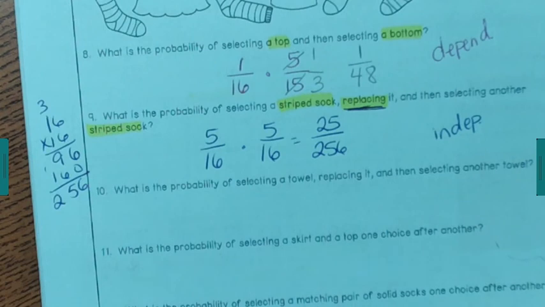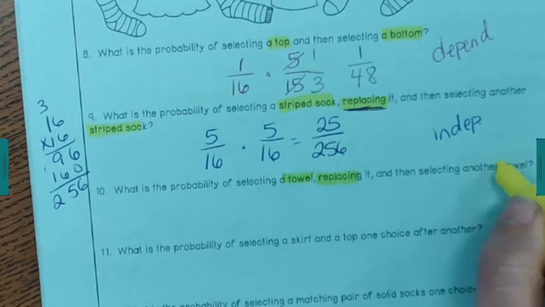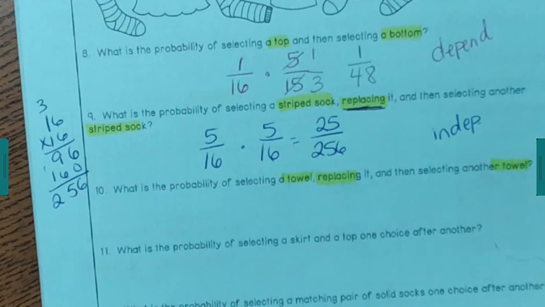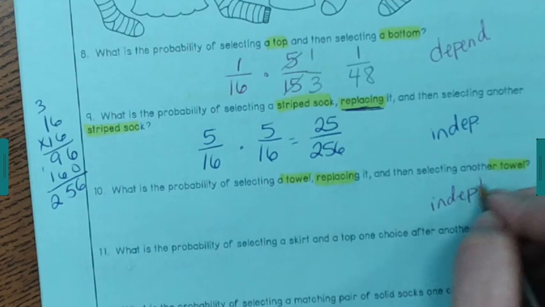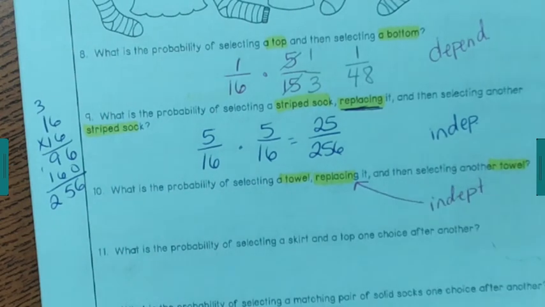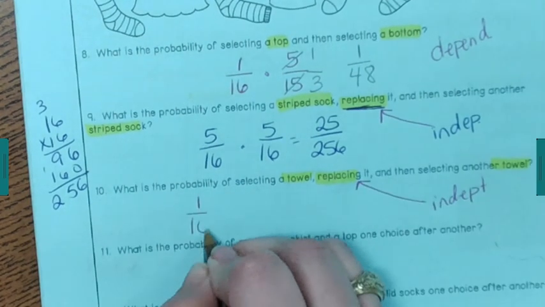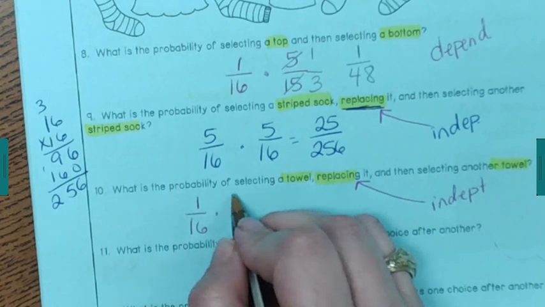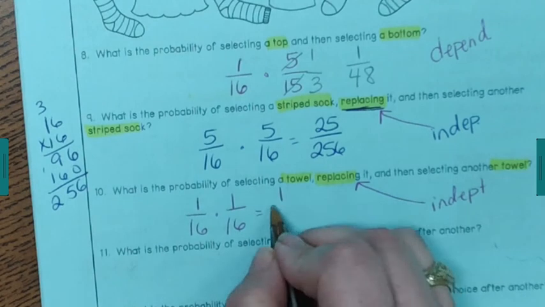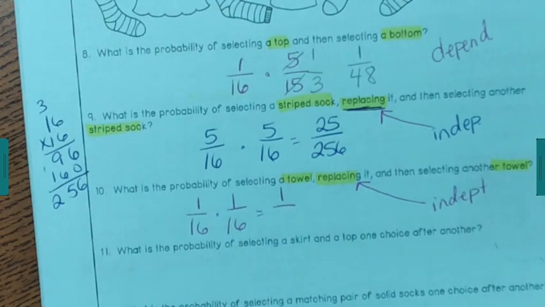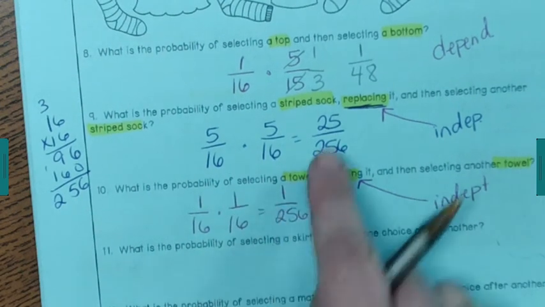All right, next one. What's the probability of selecting a towel, replacing it, and then a towel again? It is independent. Why? Because you're replacing it, so you're putting it back. So what's the chances I get a towel? 1 out of 16. Okay, what's the chance I get a towel again? 1 out of 16. You already know what 16 times 16 is. 256, we just did it right here.